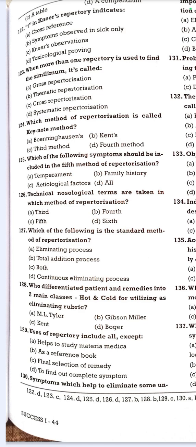Next, which of the following symptoms should be included in the fifth method of repertorization? So, the fifth method includes temperament, family history, and etiological factors. Next, technical nosological terms are taken in which method of repertorization? Sixth method. Next question, which of the following is the standard method of repertorization?